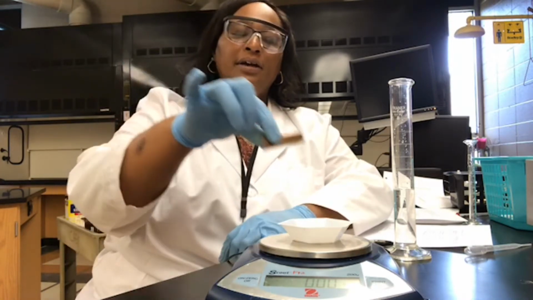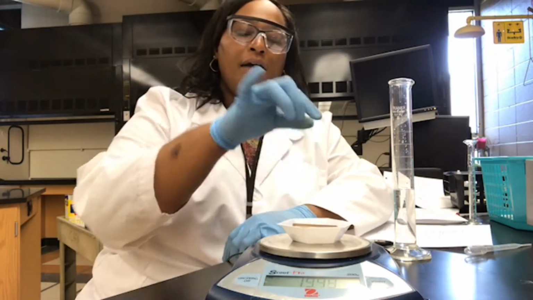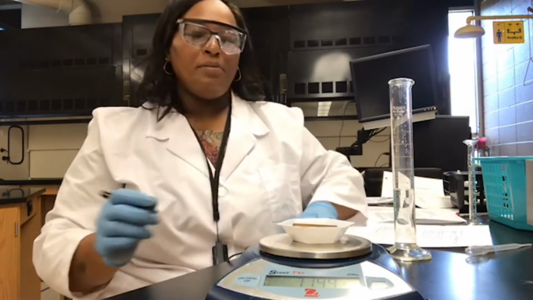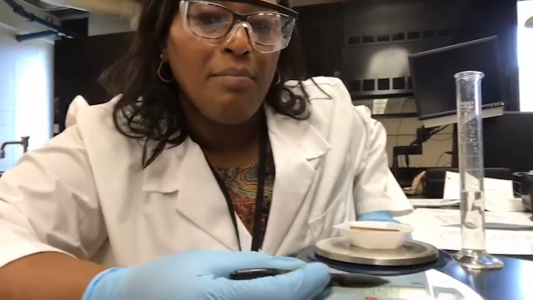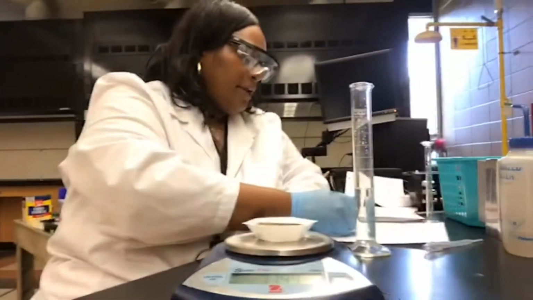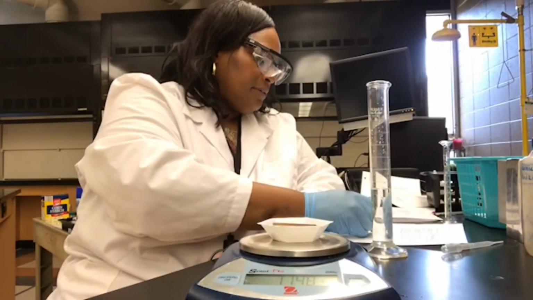And then we're going to place our copper metal block on the balance and determine the mass of our copper metal block. And our balance display is reading 71.49 grams.